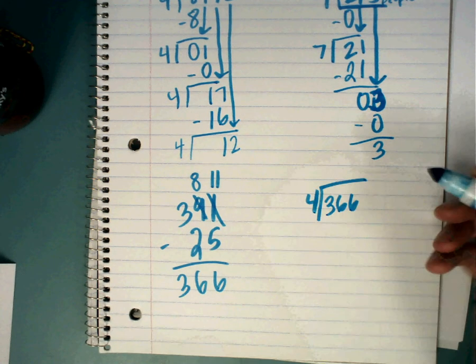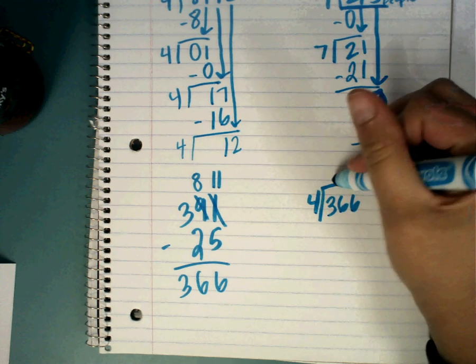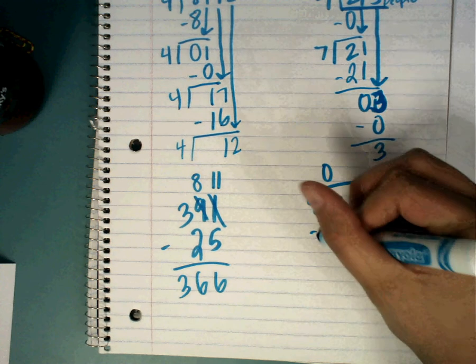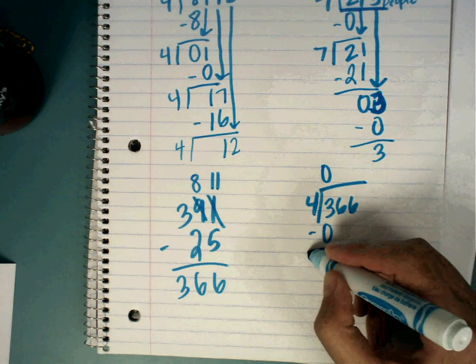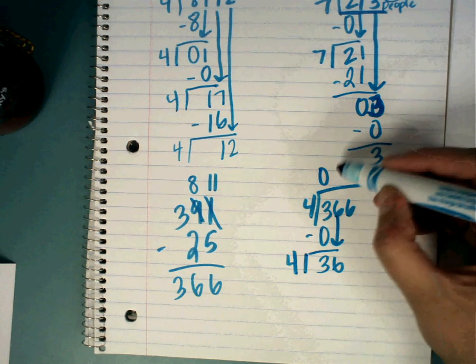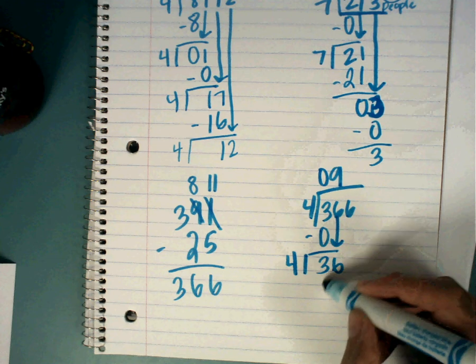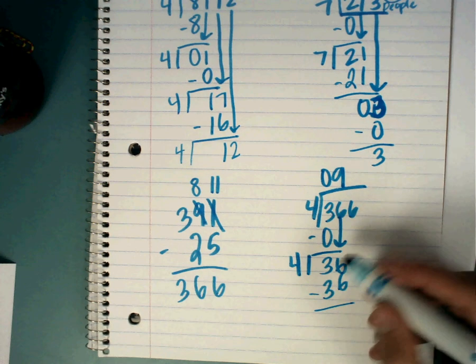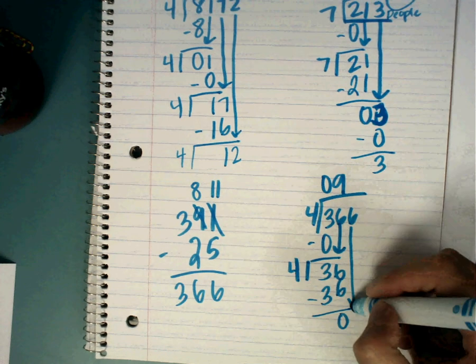How many groups of 4 can I get out of 3? 0. 4 times 0 is 0. 3 minus 0 is 3. Bring down your 6. How many groups of 4 can I get out of 36? 9. 4 times 9 is 36. 36 minus 36 is 0. Bring down your 6.